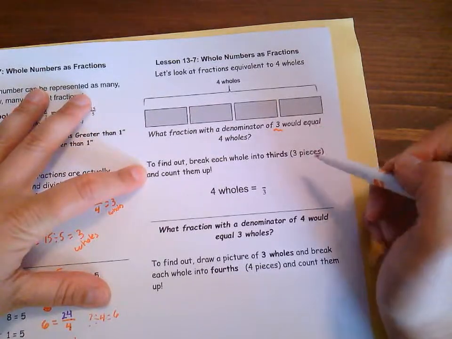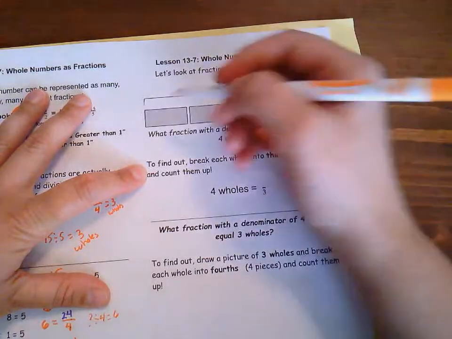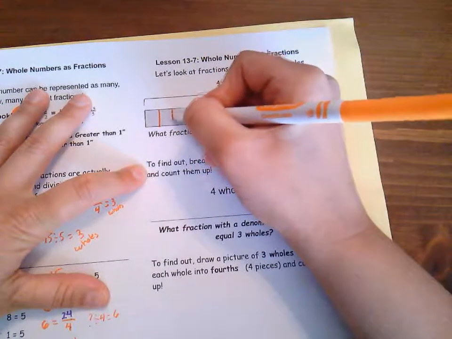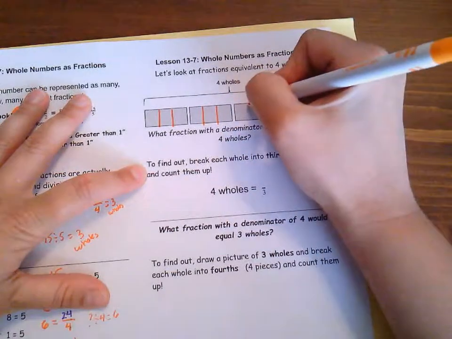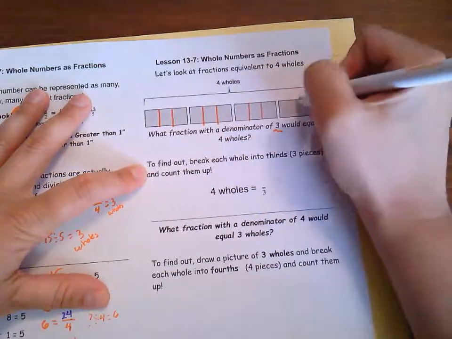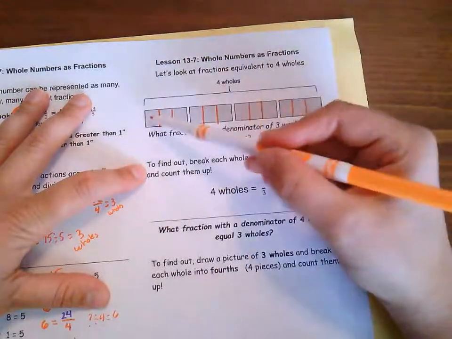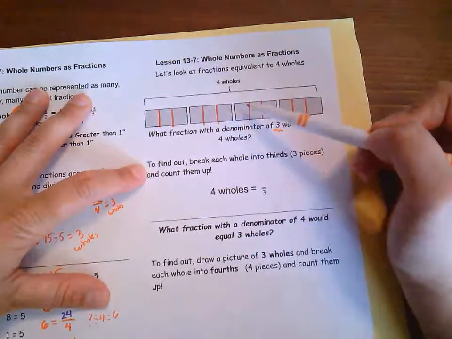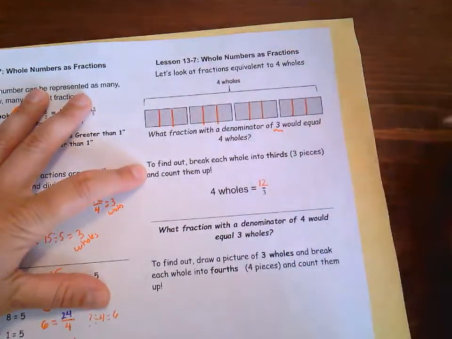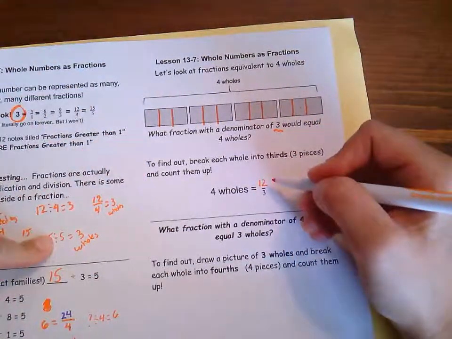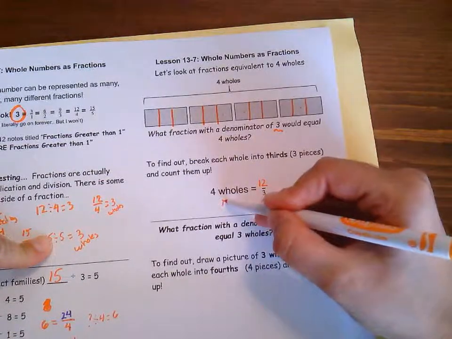In order to find out, I would break each whole up into thirds, or 3 pieces. 1, 2, 3. 1, 2, 3. 1, 2, 3. 1, 2, 3. Now I'm going to count them up. 1, 2, 3, 4, 5, 6, 7, 8, 9, 10, 11, 12. 12 thirds.